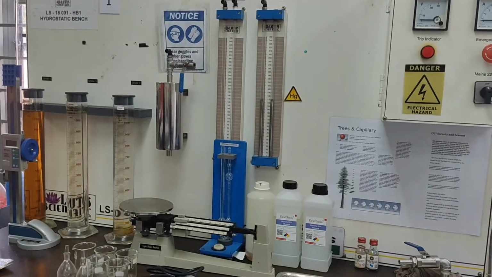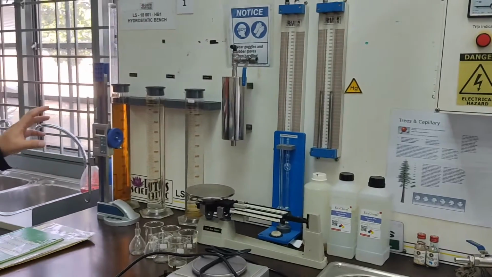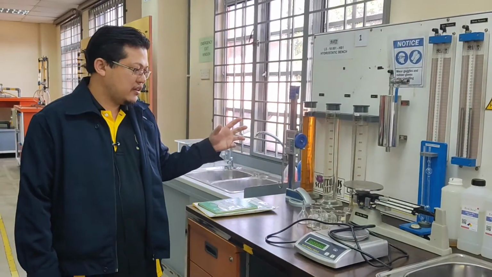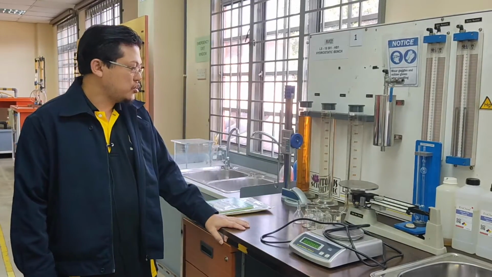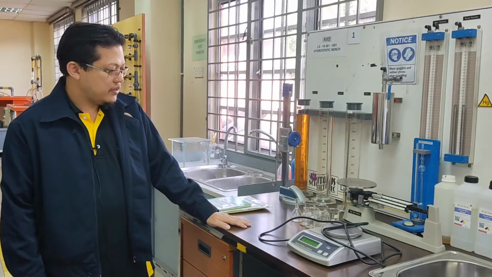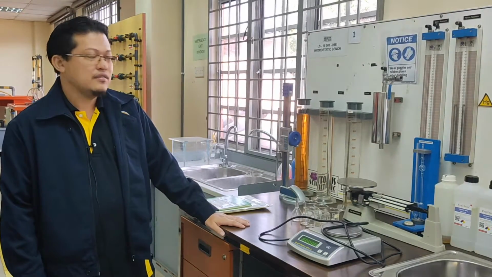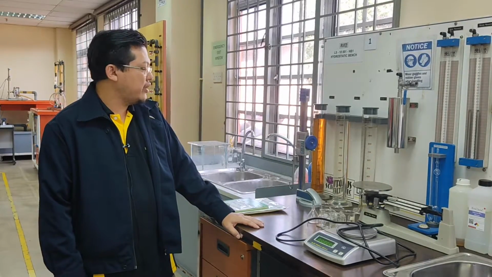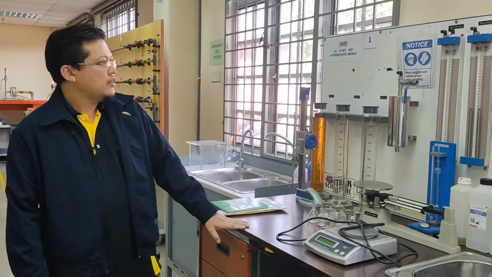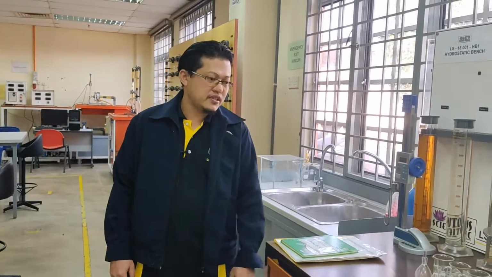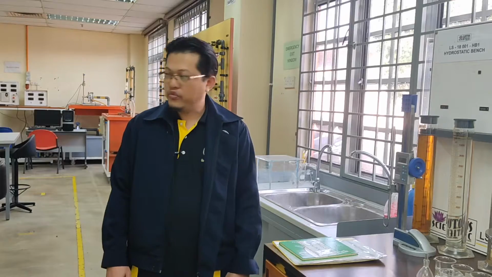There are 3 assignments we use. For example, a hydrometer is used to measure the density of a substance. For example, we have glycerol, hydraulic oil and water. This is very fundamental, about how to calculate the properties of fluid.